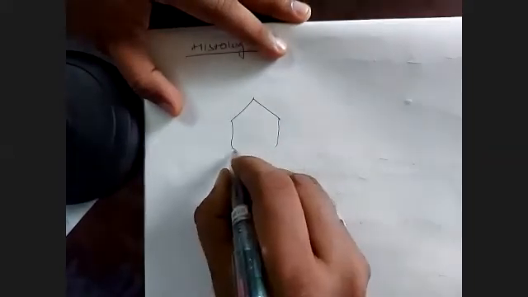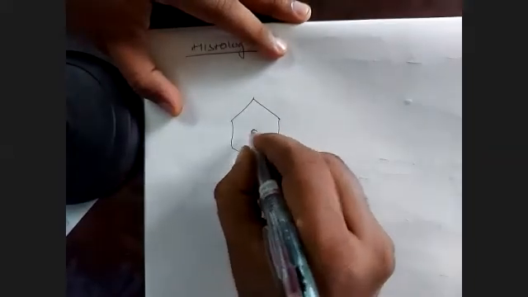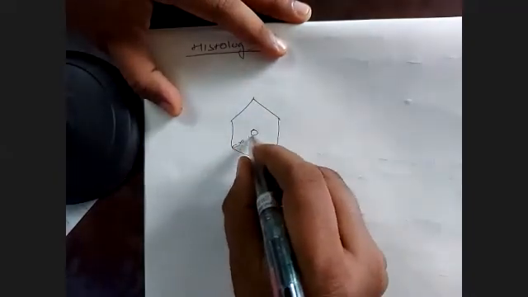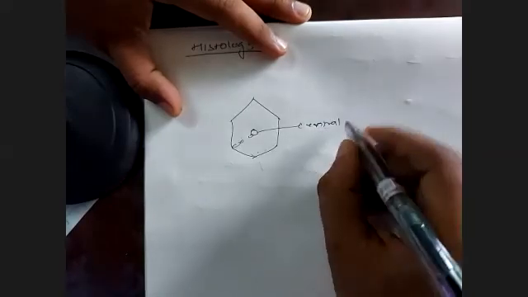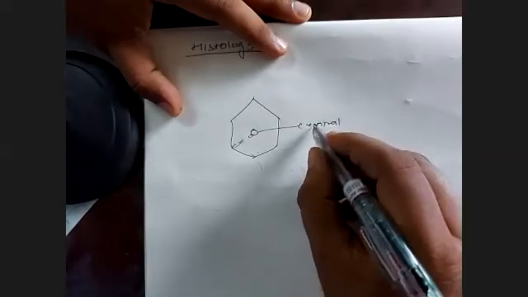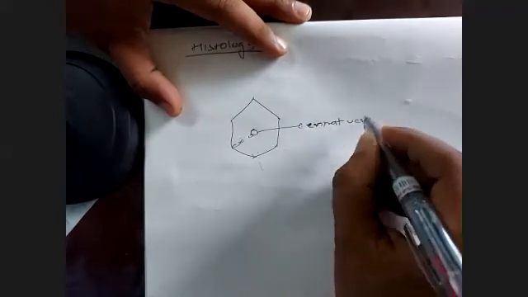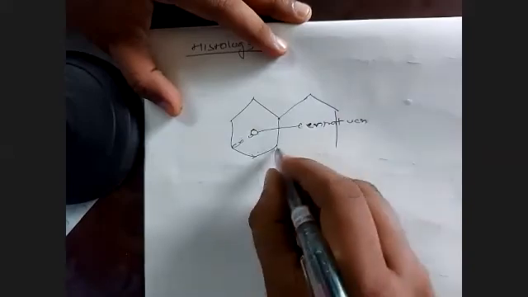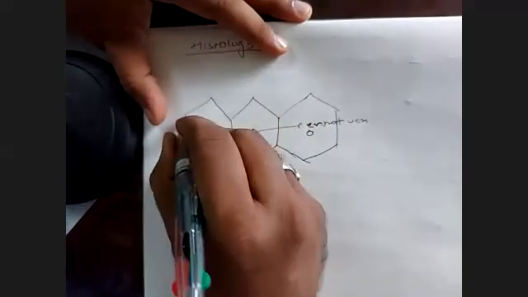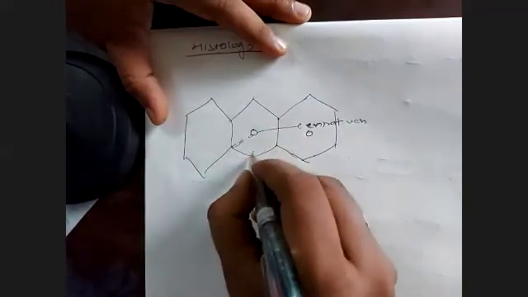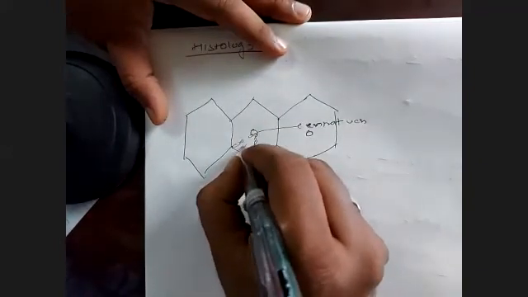So in the histology of the liver, this is the central vein. This is a typical hepatic lobule, hexagonal, and then there are cells arranged like this. In between are sinusoids.